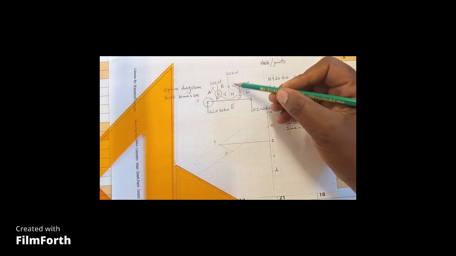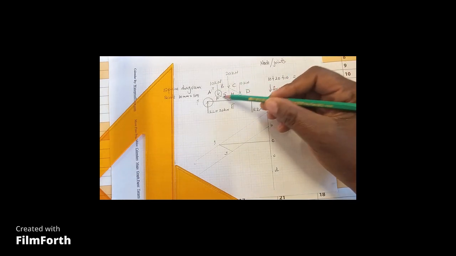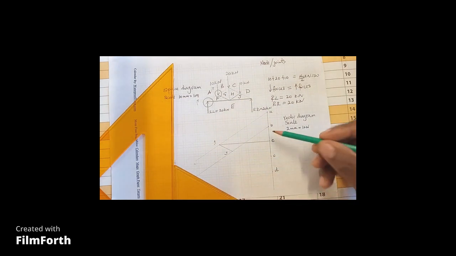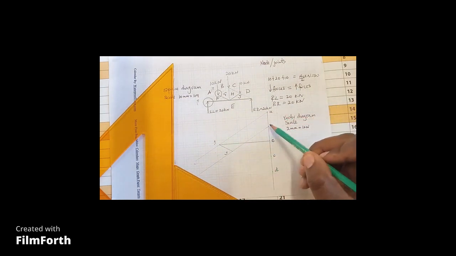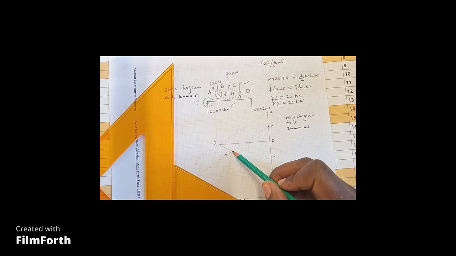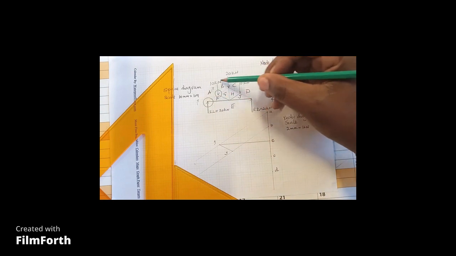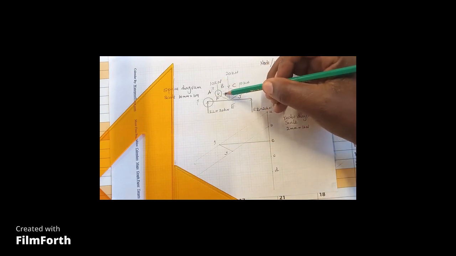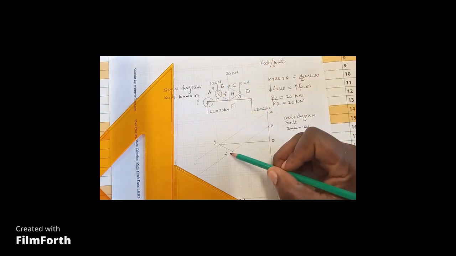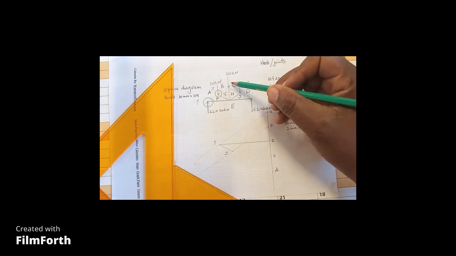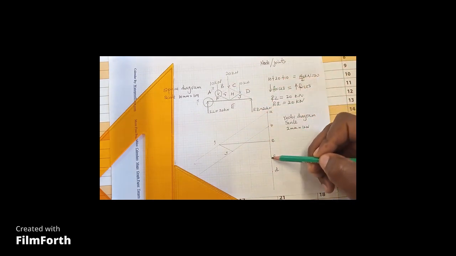What I don't know is CH and HG. Right, let's start again. Where is BG? There's B, there's G, one side. Okay, it's rather GB, then BC.